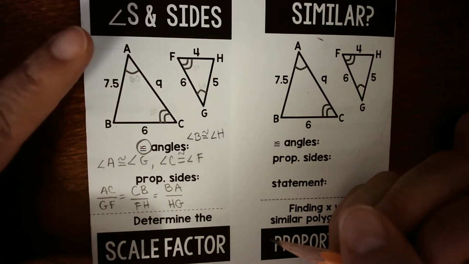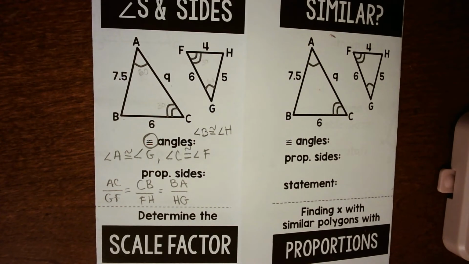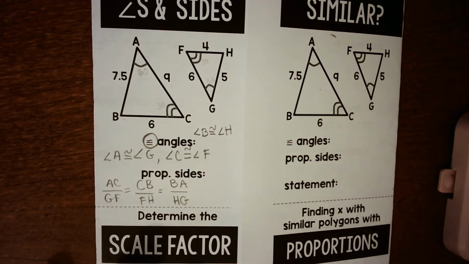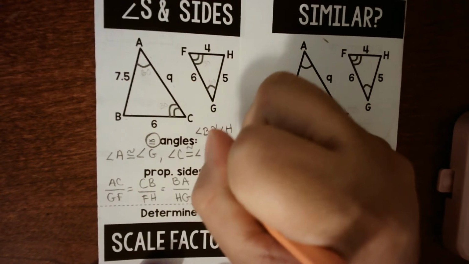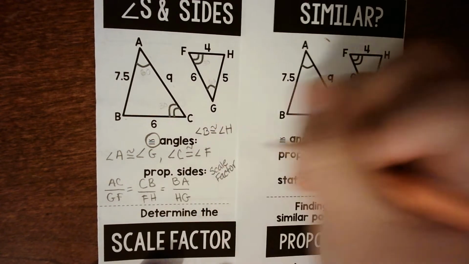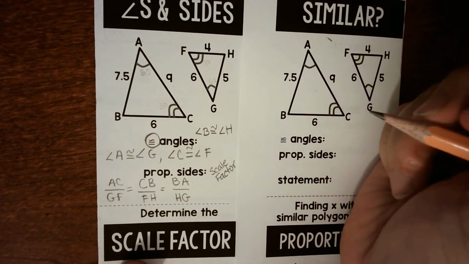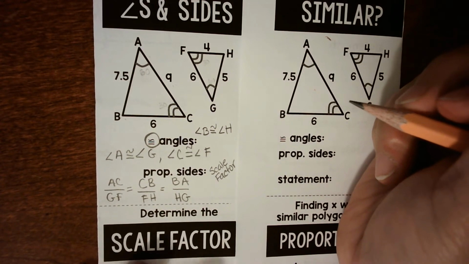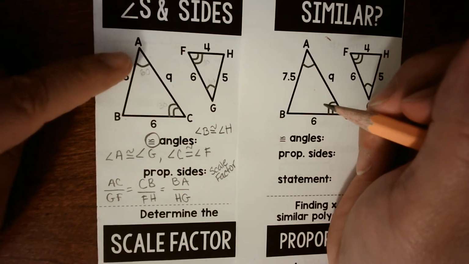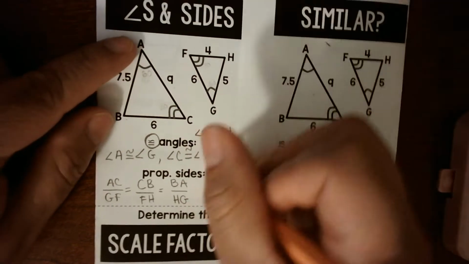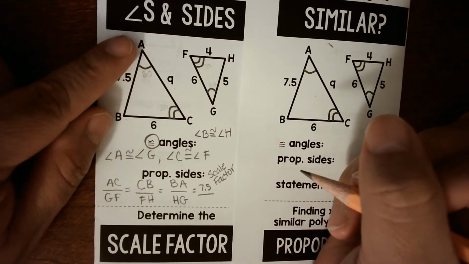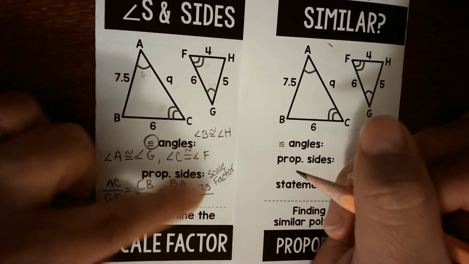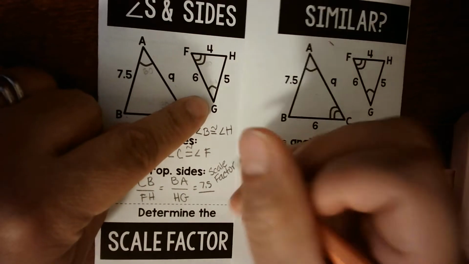To find the ratio, we're making the scale factor, which is what it's asking for. Anytime that it's asking for the scale factor, it's asking for the numbers that represent those proportions. I see that AB or BA has a 7.5. And since I'm going to compare it to HG, that's a 5.